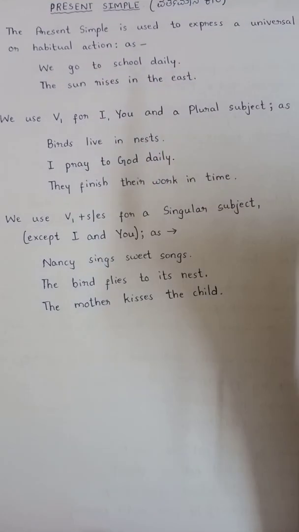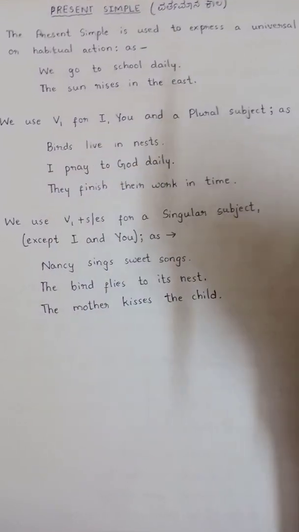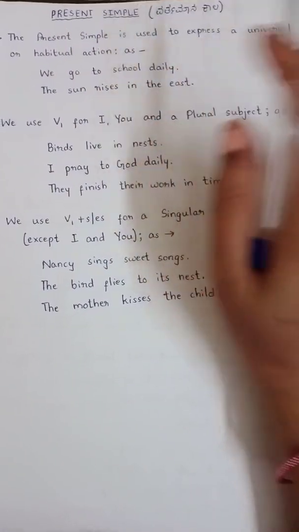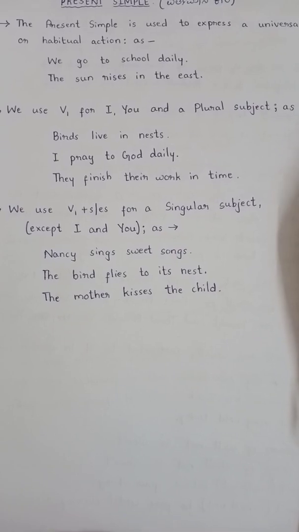Okay. So events that happen in the present. That is present simple.